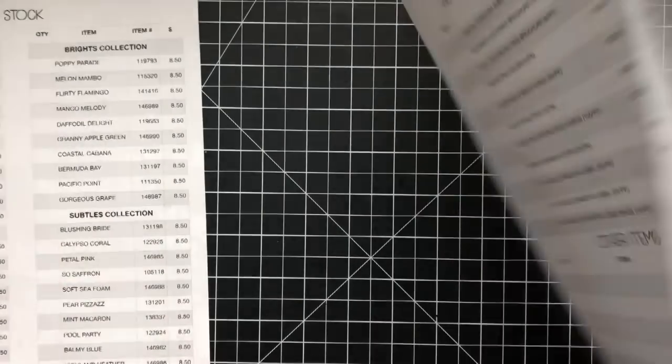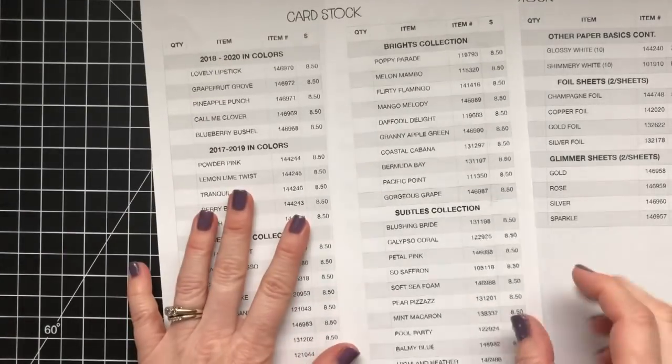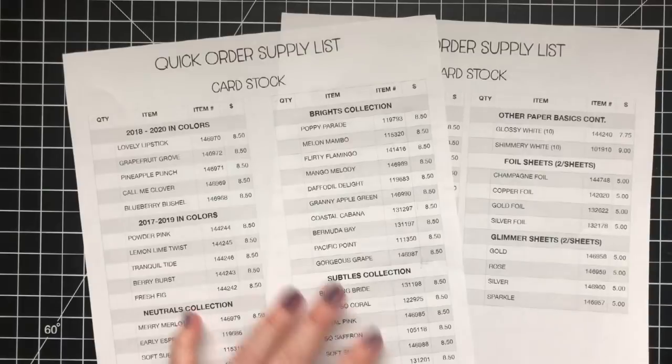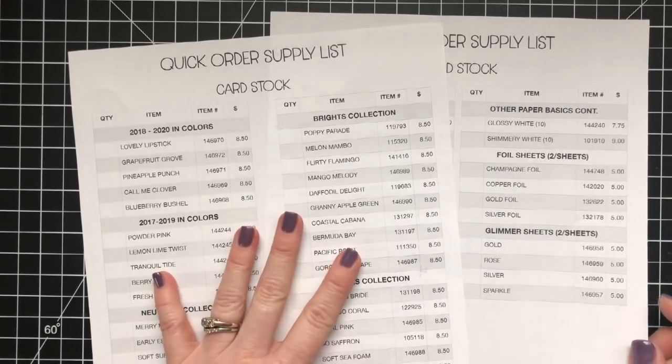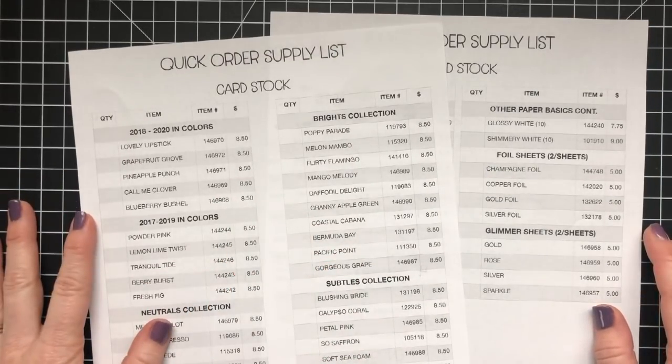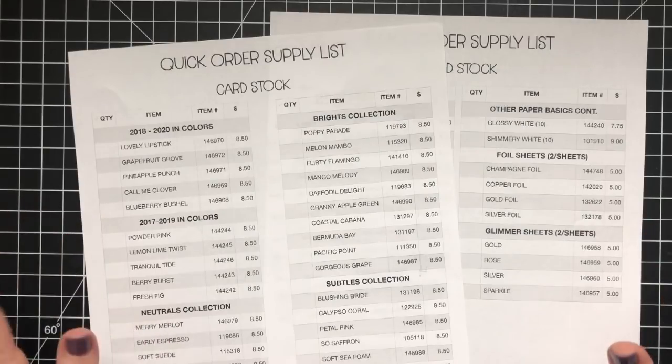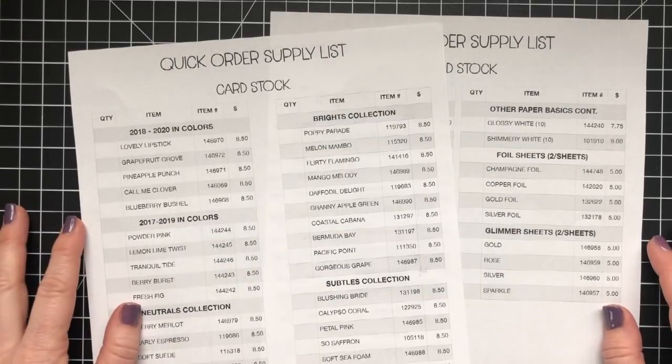So that is what this download is. I hope that you enjoy it. It is a free download on my site, and I'm continuing to develop some really fun downloads and different things that are going to be great resources.